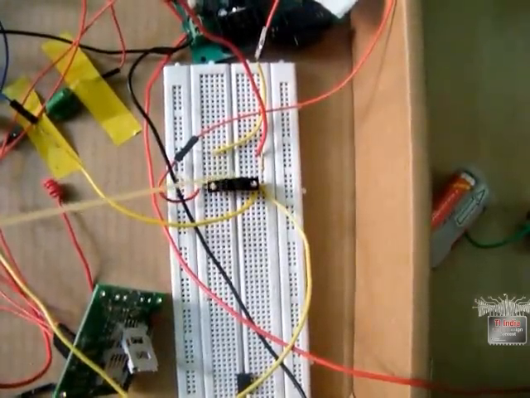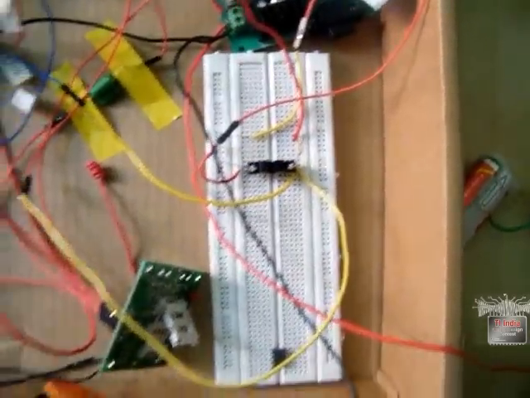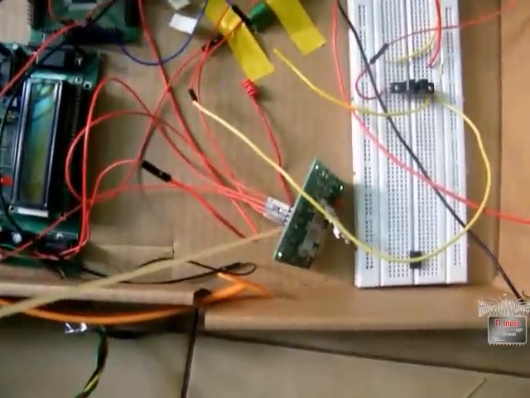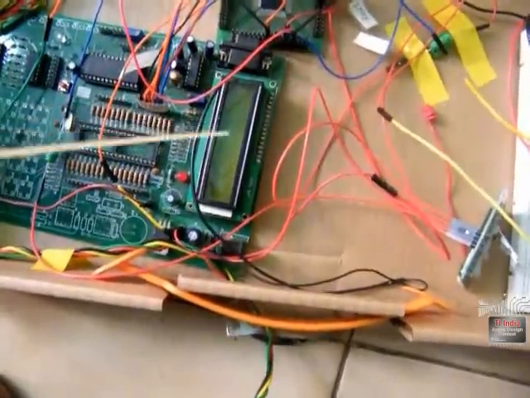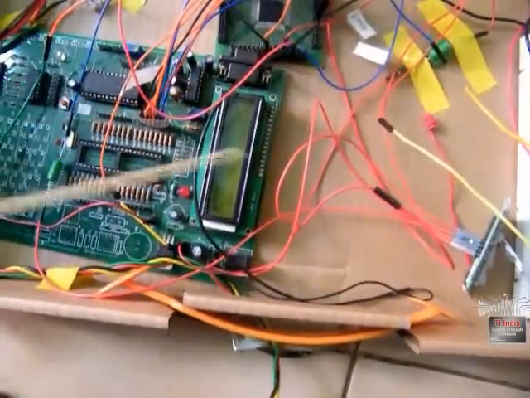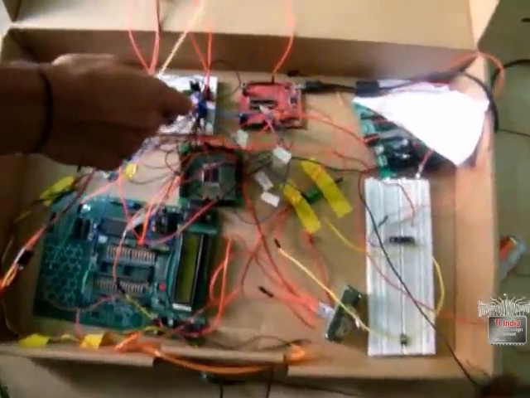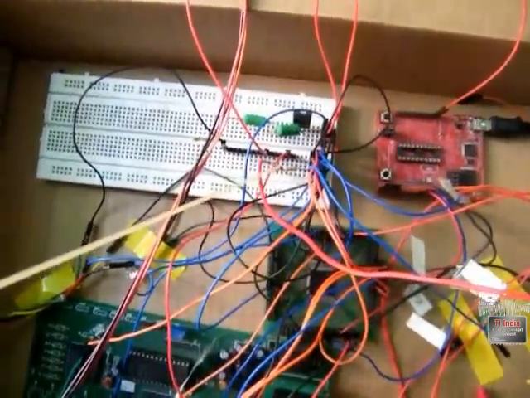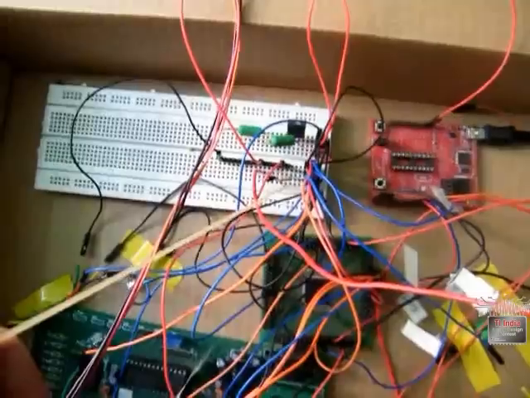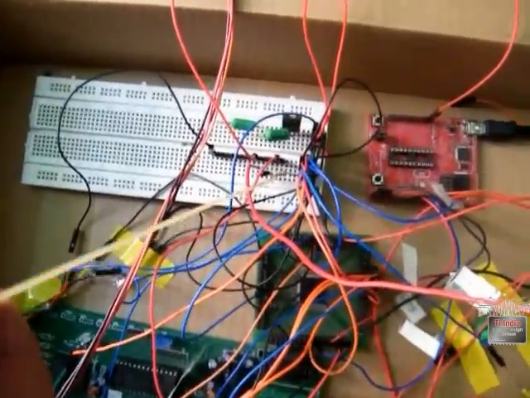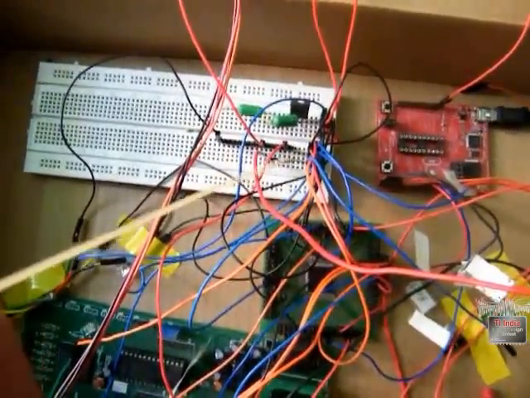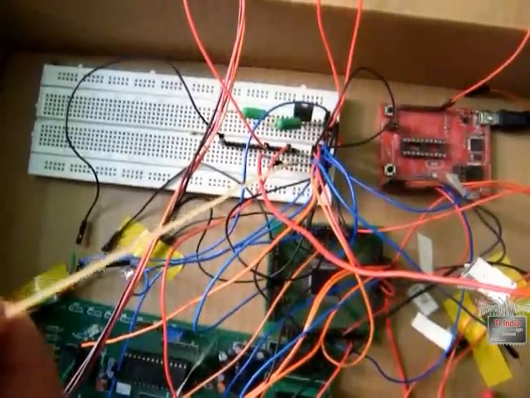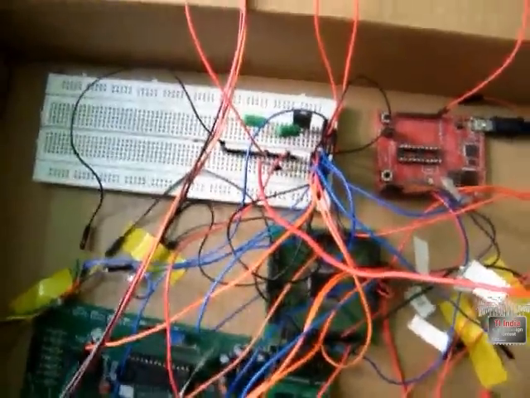And then we are using one more 7805 to power the MOC 7811 tachometer, the SIM300 GSM module, and the LCD module as well. We are using an 8051 peripheral LCD. This is a thermistor. We are using it to sense the temperature with a series resistor of 10 kilo ohm. We are tapping the voltage at the middle of the thermistor and the series resistor.